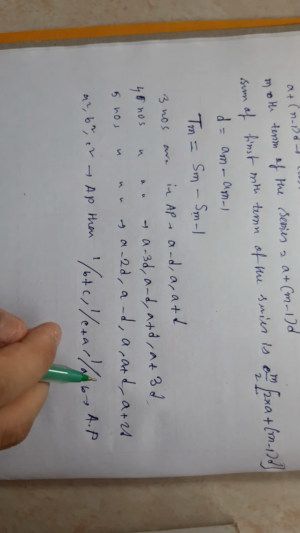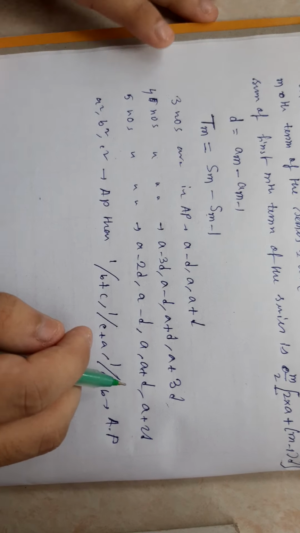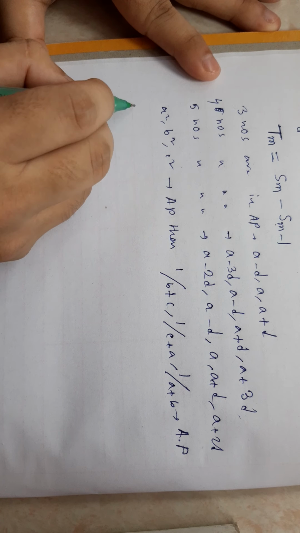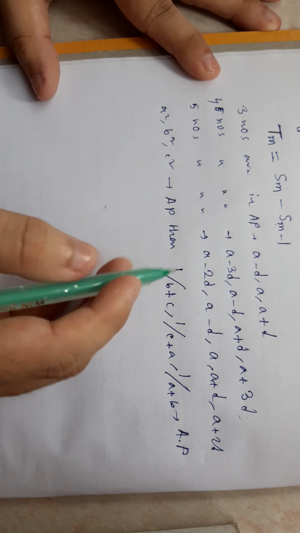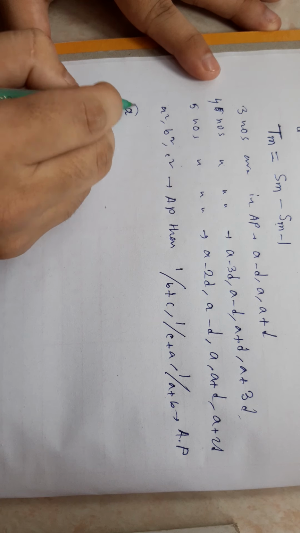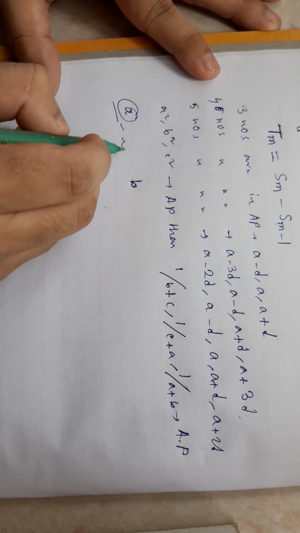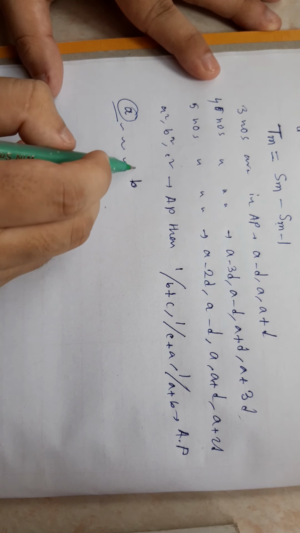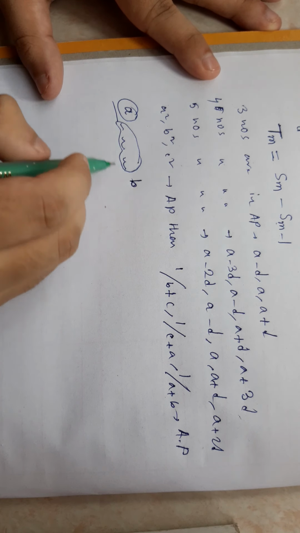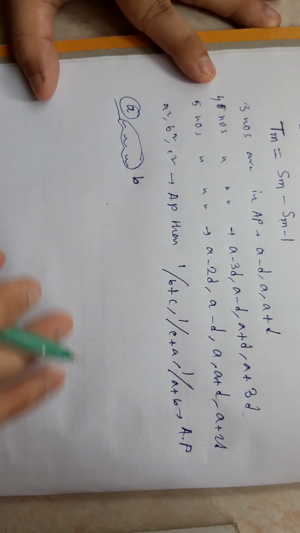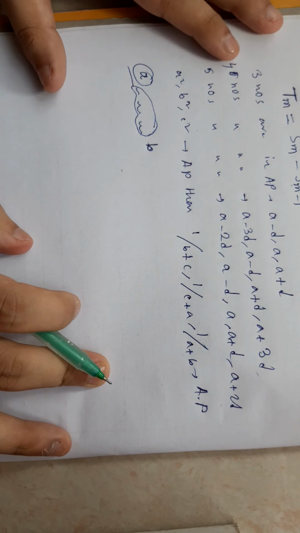Okay, and what is the arithmetic mean? If we consider two numbers a and b and put arithmetic means in between them, we first have to know what the arithmetic mean actually is.